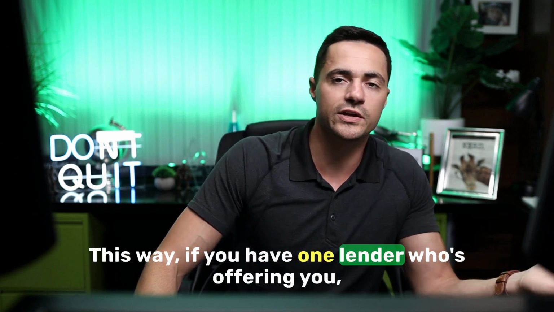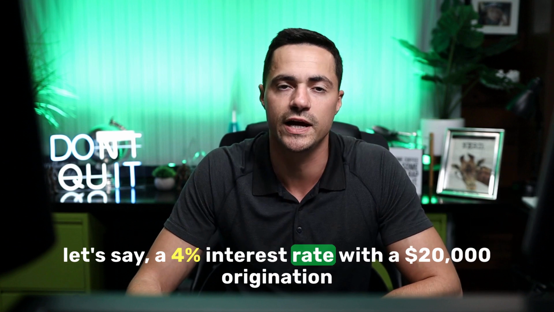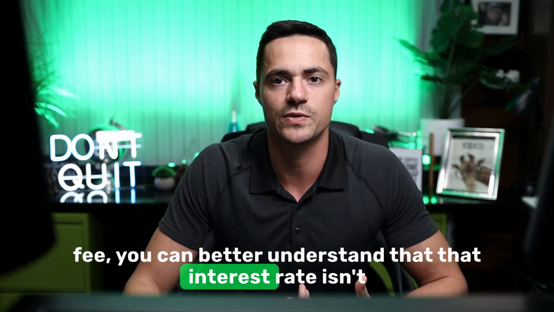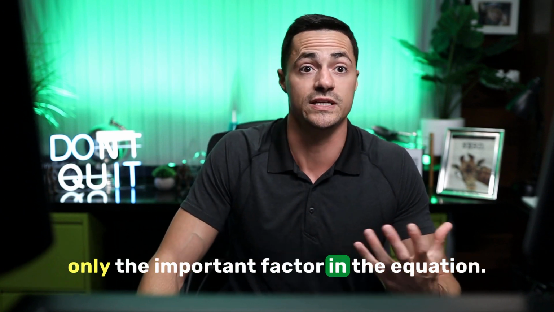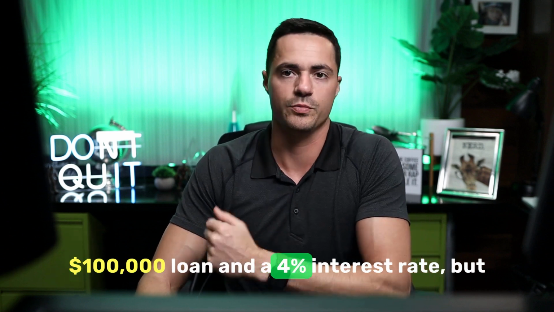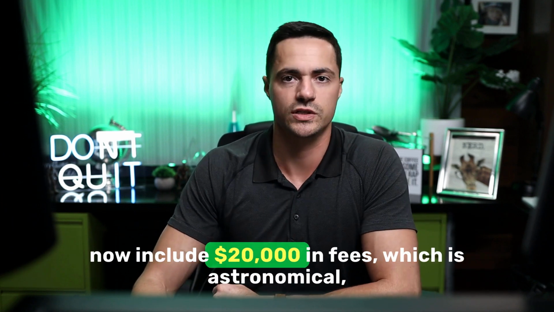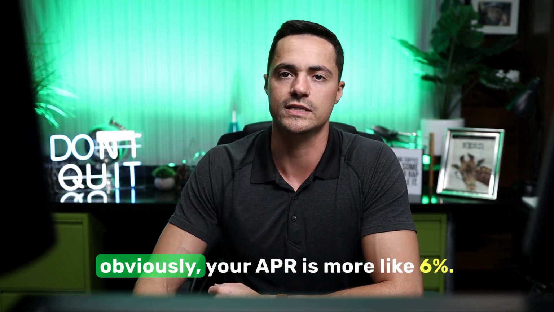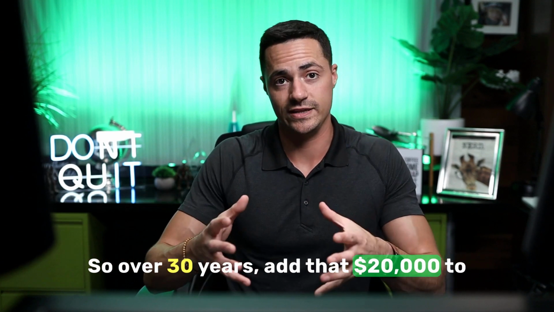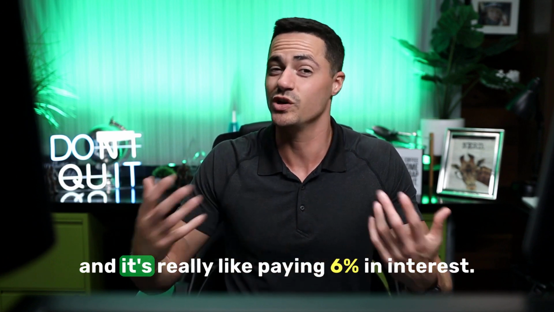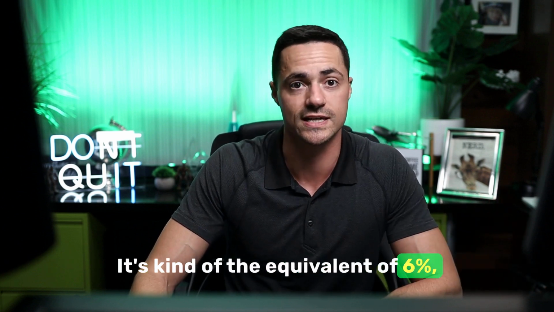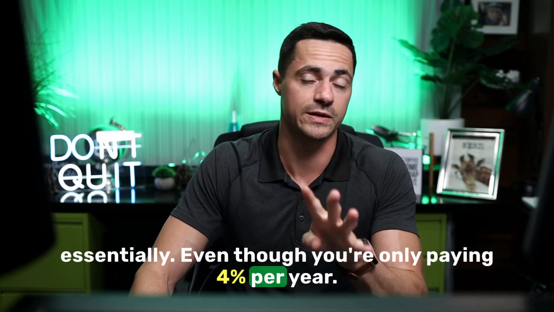This way, if you have one lender who's offering you, let's say, a 4% interest rate with a $20,000 origination fee, you can better understand that the interest rate isn't the only important factor in the equation. So, for example, if we take that same $100,000 loan and a 4% interest rate, but now include $20,000 in fees, which is astronomical, obviously, your APR is more like 6%. So over 30 years, add that $20,000 to the 4% you're going to pay in interest, and it's really like paying 6% in interest. It's the equivalent of 6% essentially, even though you're only paying 4% per year.